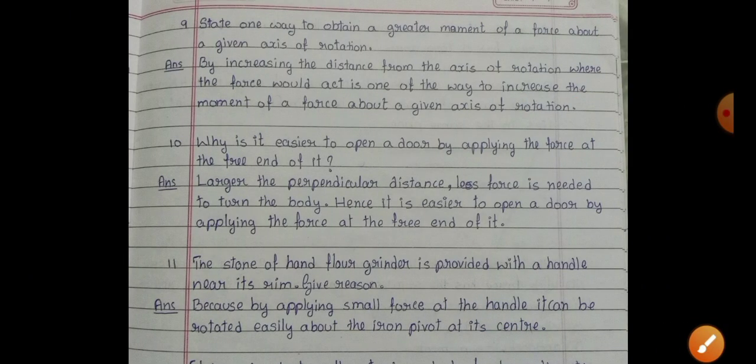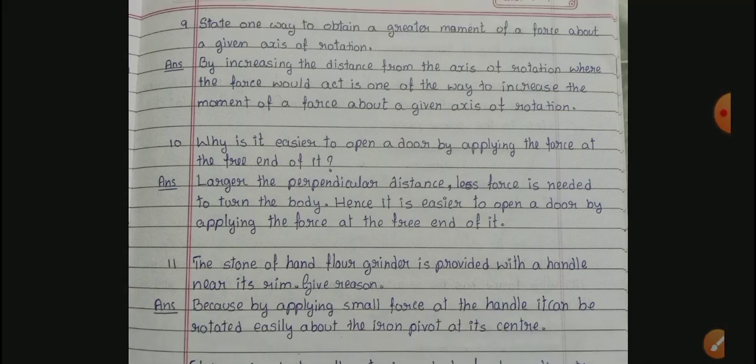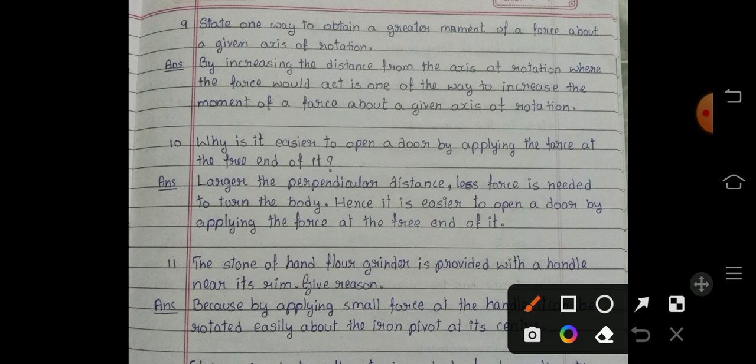Okay, ninth question: state one way to obtain a greater moment of a force about a given axis of rotation. So by increasing the distance, there will be a greater moment of a force. I think it's clear to you all.